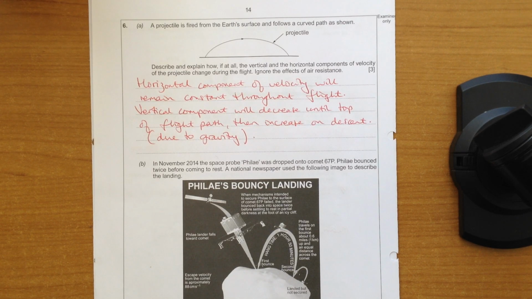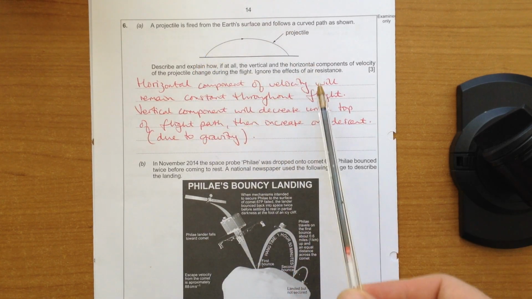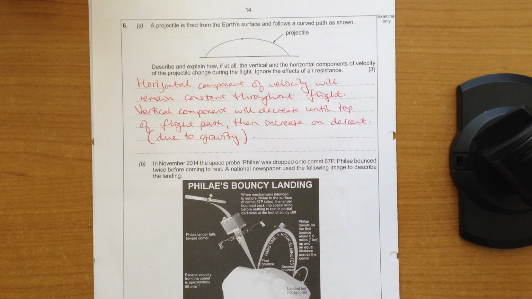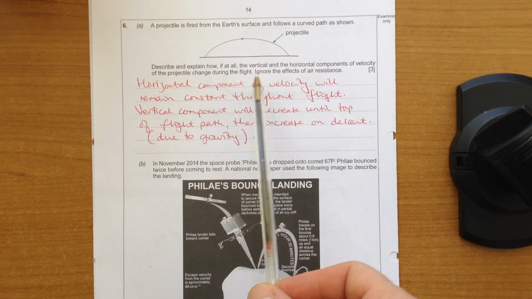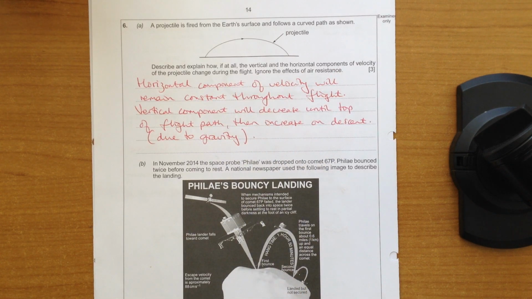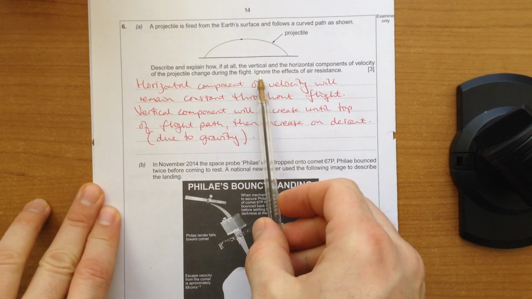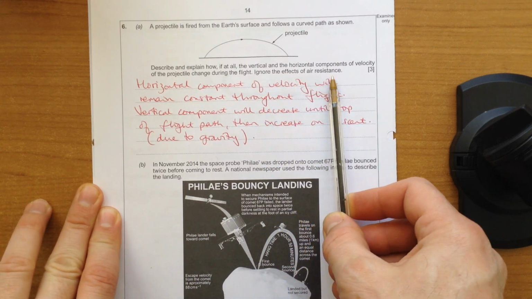This was the projectiles question, a bit weird this year, gotta be honest. Starts off nice and easy. Here's a parabolic projectile path, symmetrical about maximum height. Describe and explain how the vertical and horizontal components change during the flight. And the key here is, ignore the effects of air resistance.